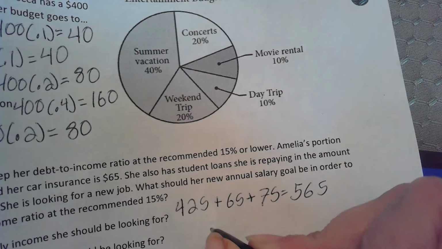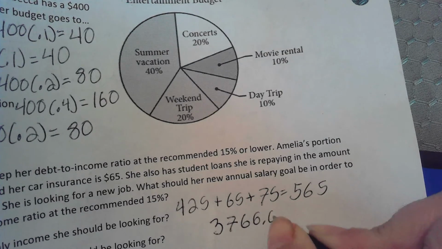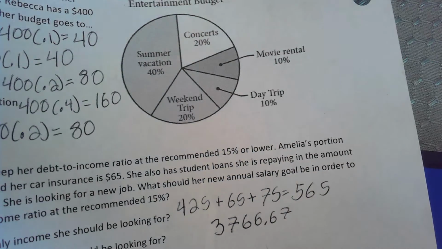So we get that would be 3,766 and 67 cents.